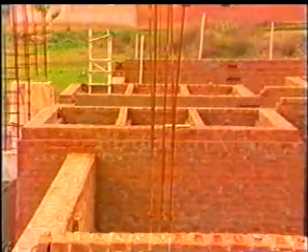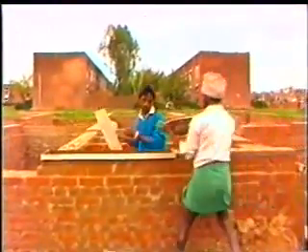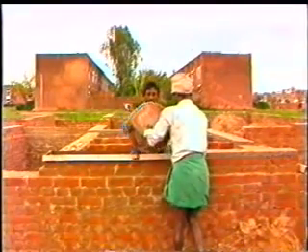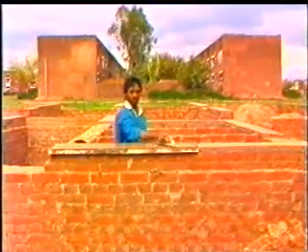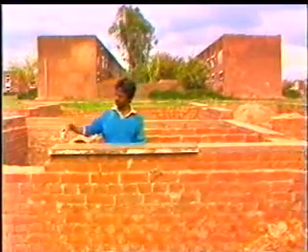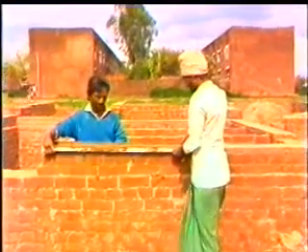Laying of DPC. To protect the walls from dampness moving upward from the foundation and ground, cement concrete of M15 or M20 grade is laid at the plinth as barrier to dampness. Cement concrete has good impermeability and hence it is extensively used for DPC.